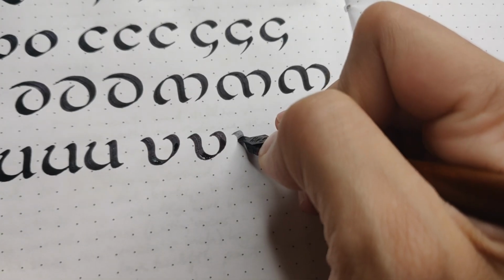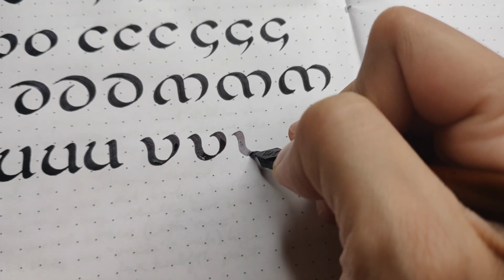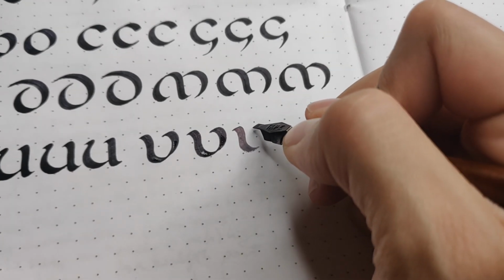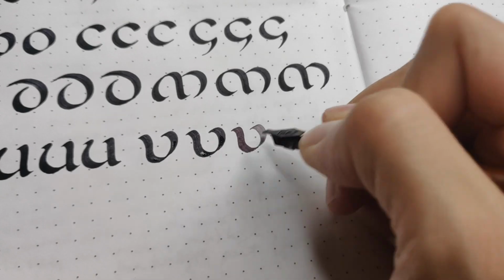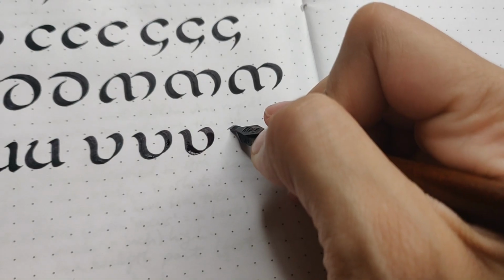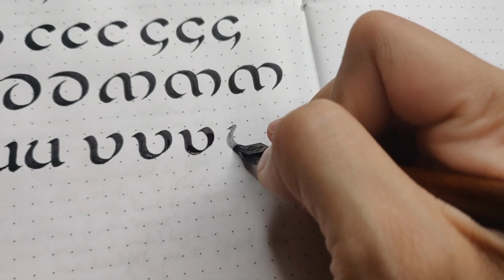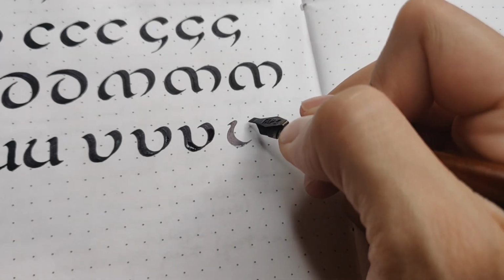And then for the W, this one I'm only doing once because it is essentially an exact blend of the U and the V. We start off with the first stroke the exact same way we did it for the U, and then essentially attach a V to it. Everything about it is exactly the same as those two letters.